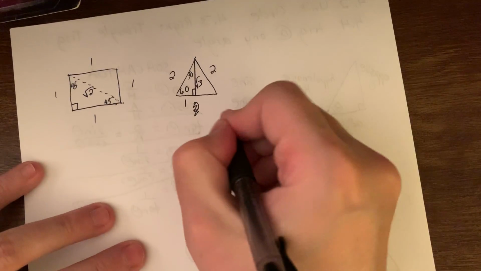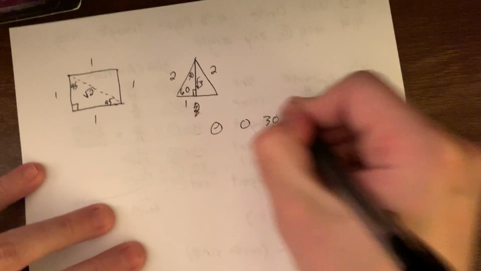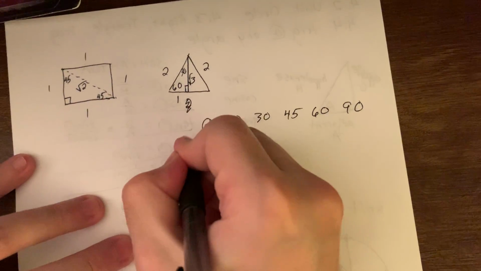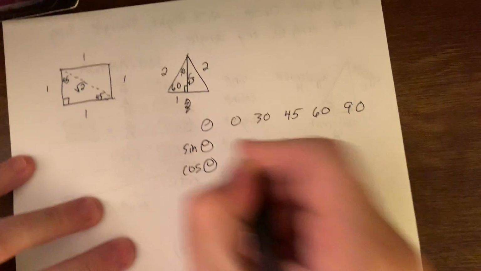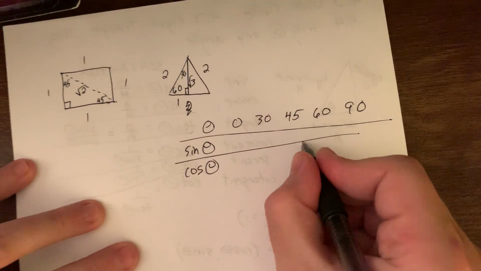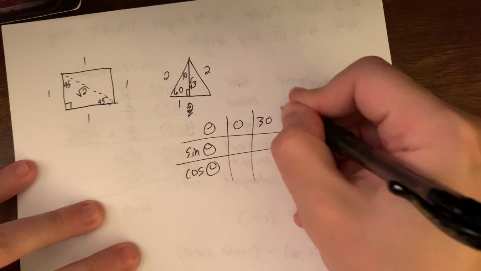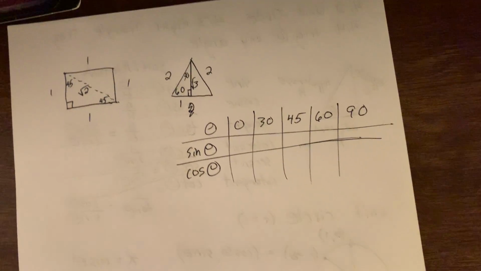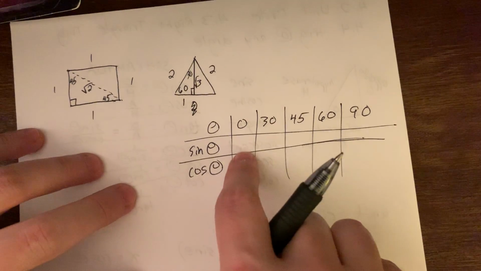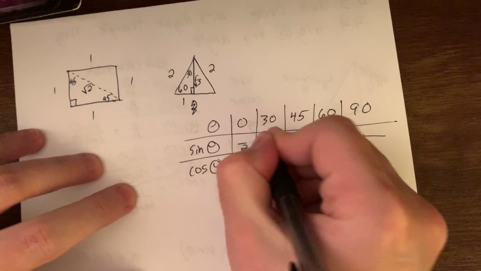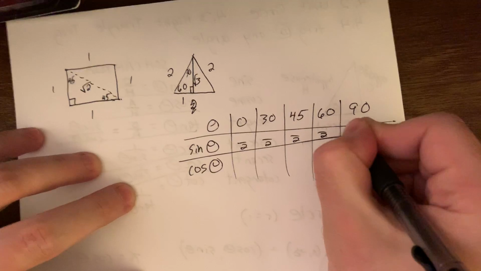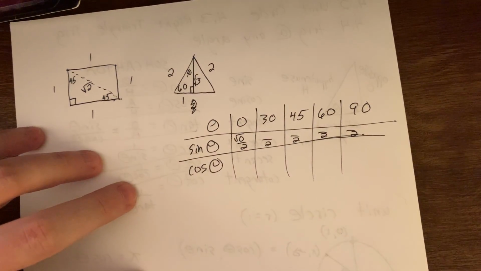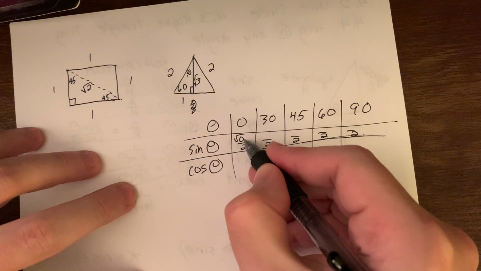But let me come back to that table one more time. So I had 0, 30, 45, 60, and 90, sine of theta, cosine theta. Some people really like this trick. Instead of memorizing the values, they memorize a way to make this table so they could always find the values when they need to. You start with sine, you start with 0, everything starts divided by 2, and then in your first box in the numerator, you start with the square root of 0.